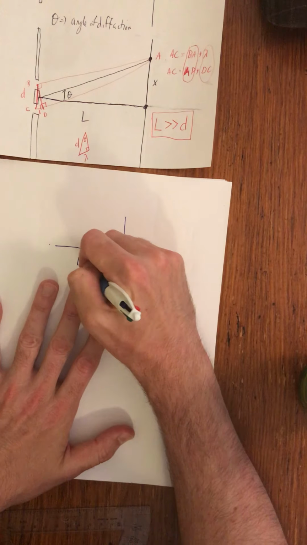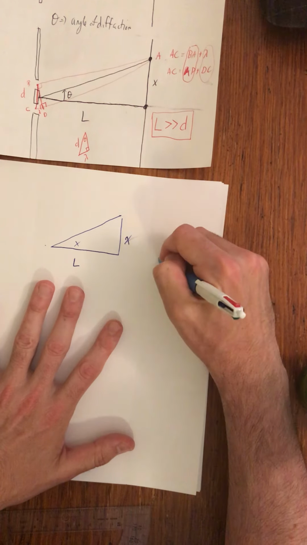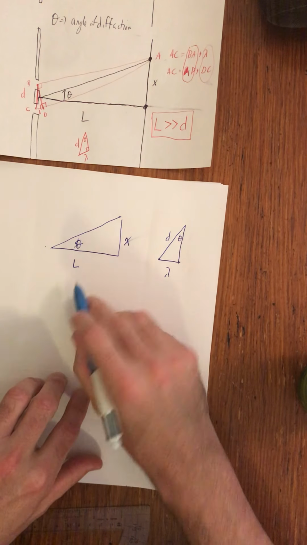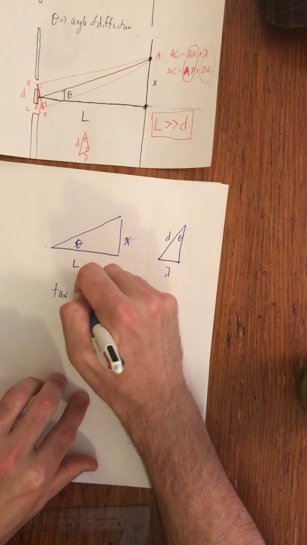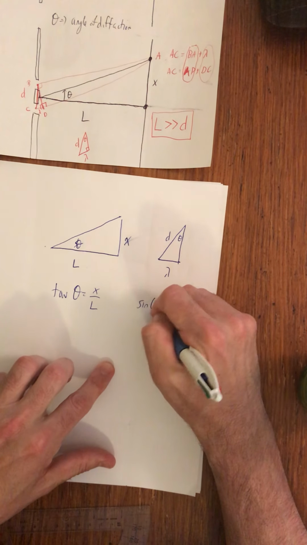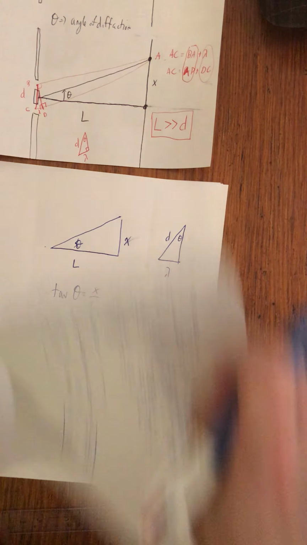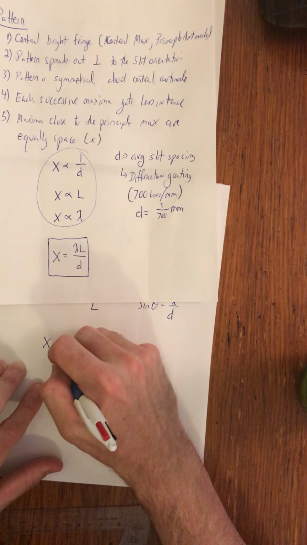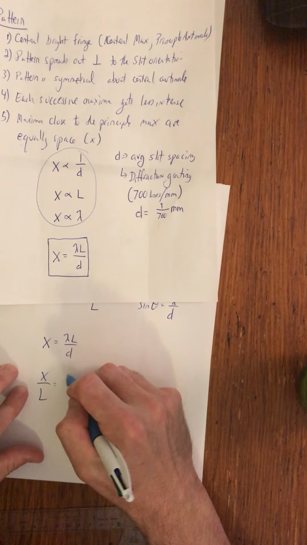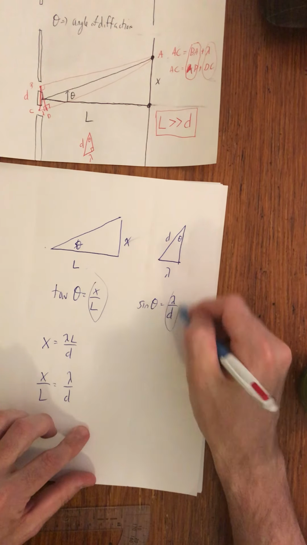So here's L, here's X, and I said that's theta, and that side triangle, I had lambda, D, and theta. So if you notice here, I've got tangent of theta is equal to X over L, and I've got here sine of theta is equal to lambda over D. That's super interesting because let's come back to that empirical equation I derived. X was equal to lambda L over D. Let's just rearrange that. X over L equals lambda over D. Going back here, ooh, X over L, lambda over D.